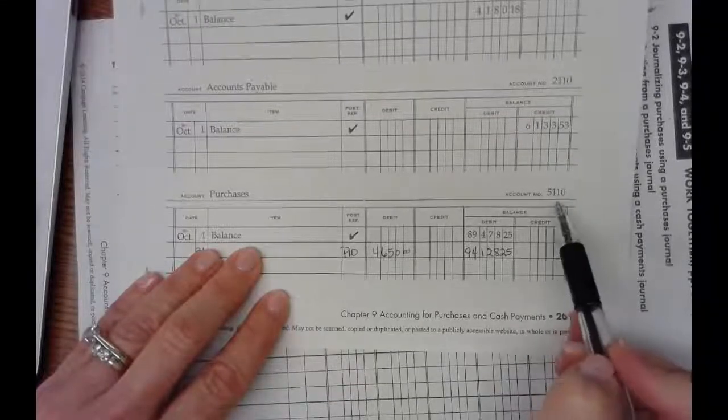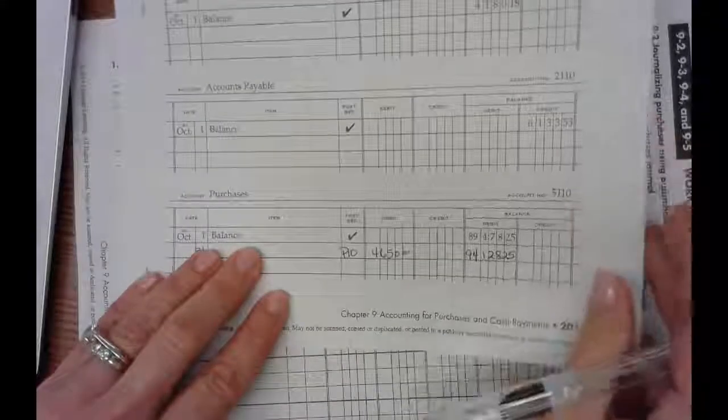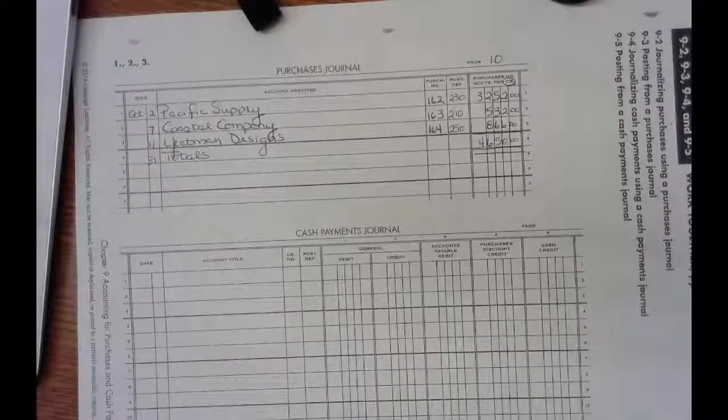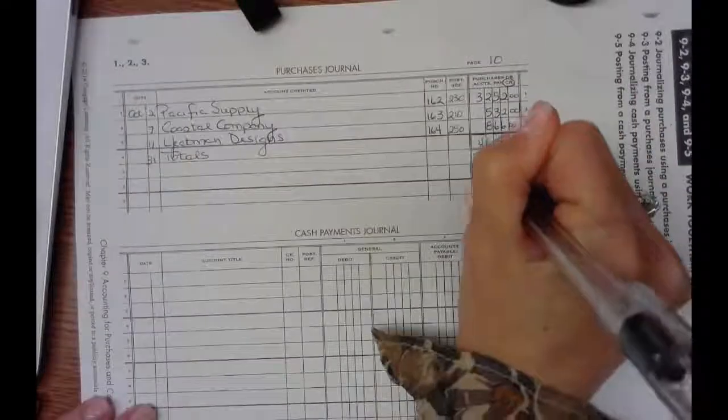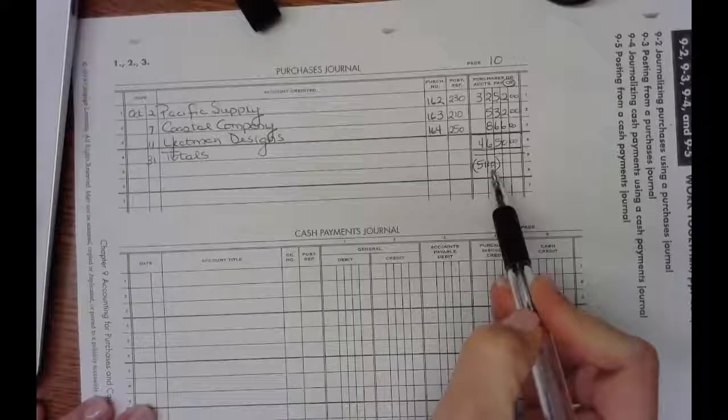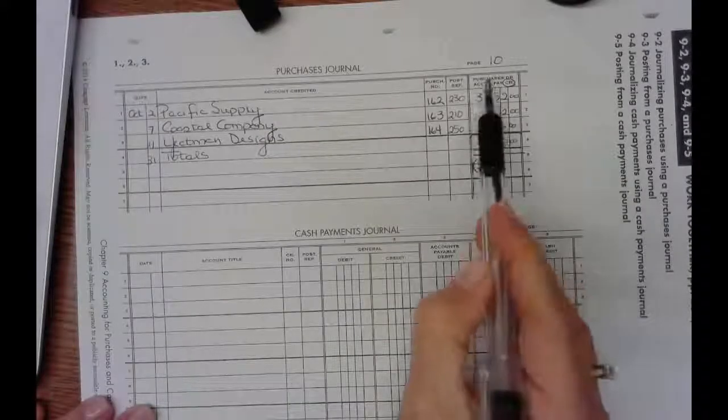I take account number 5,110. And in parentheses underneath the total, I'm going to put 5,110 to show that I posted that to purchases debit.